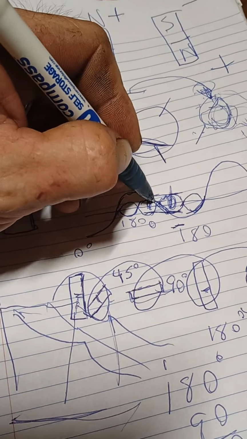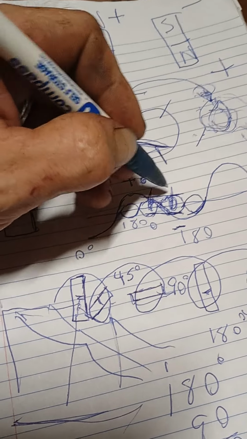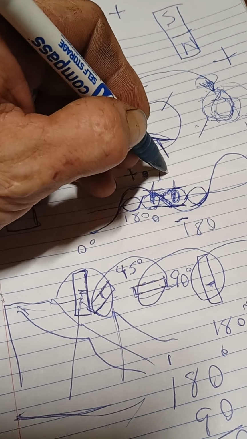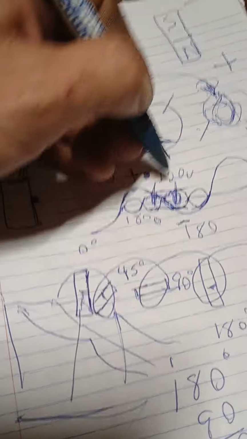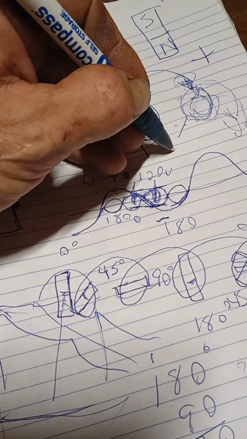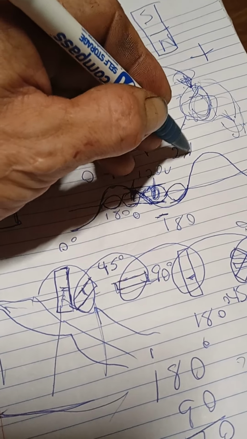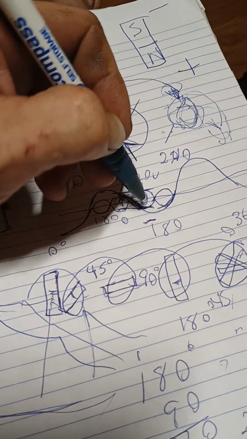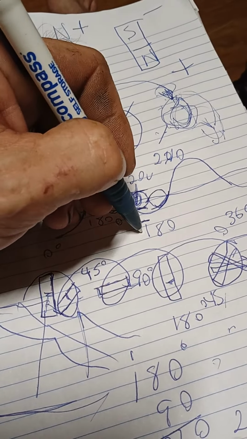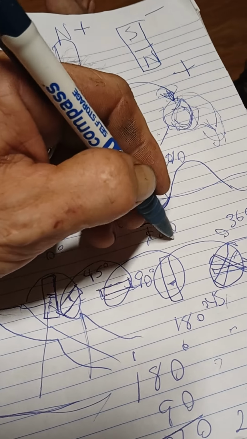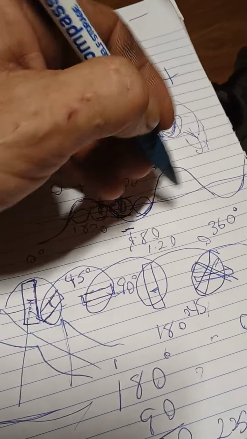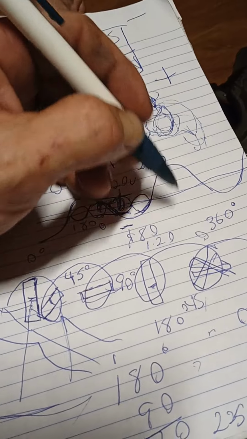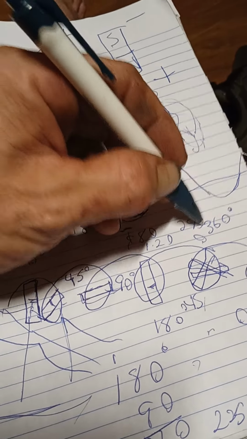When it's halfway through the sine, you're getting 120 volts, and when it's all the way to the peak of the sine, you're getting 240 volts. The same is true for the other side: at 90 degrees you're getting 120, and then 240 at the peak of the sine.